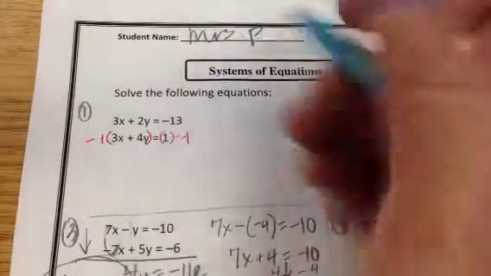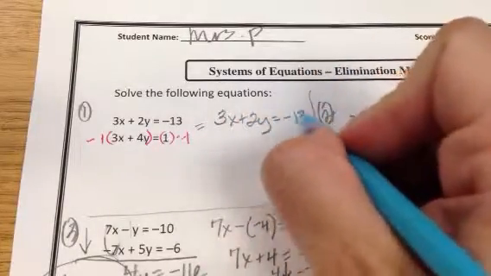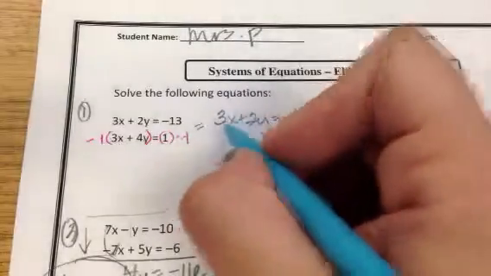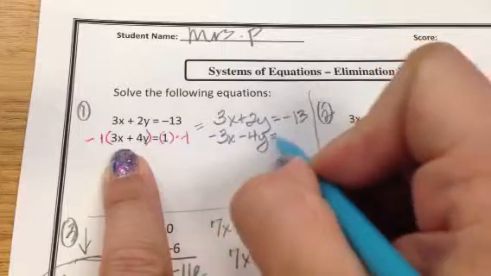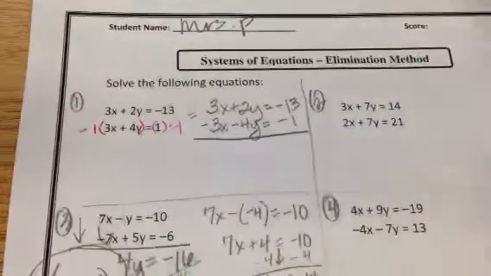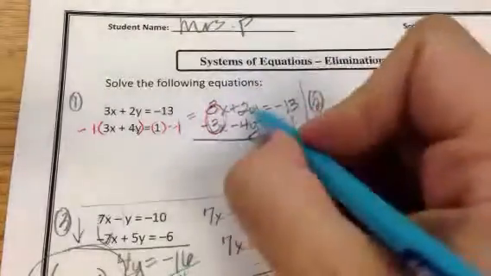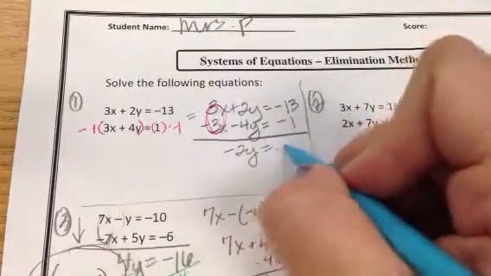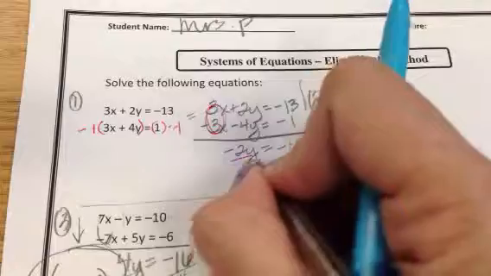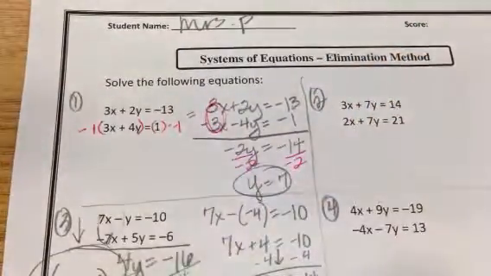So I'm going to come over here and I'm going to rewrite an equivalent system. This whole system can be rewritten as 3x plus 2y. I'm just rewriting the top equation. I didn't do anything to change that. And the second equation would be negative 3x minus 4y, and that equals negative 1. Now, when I go through the same method I did in 3 and I start combining down, my x's are going to turn into 0. 2y minus 4y is going to give me negative 2y. Negative 13 minus 1 is going to give me negative 14. I'm going to finish solving for y by dividing by negative 2 on both sides and find out that y is 7.